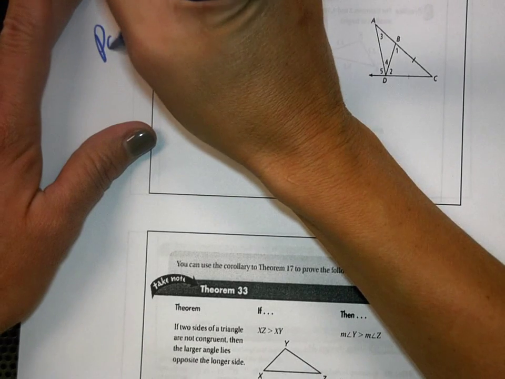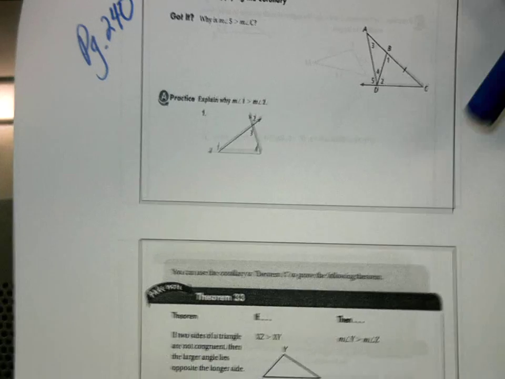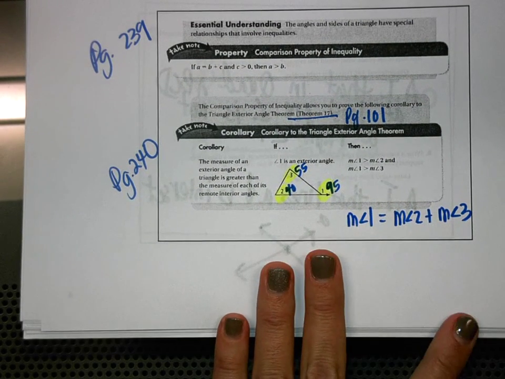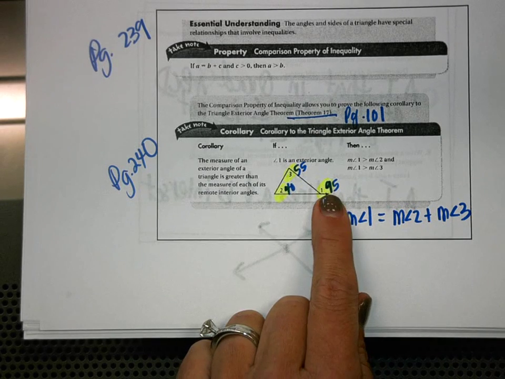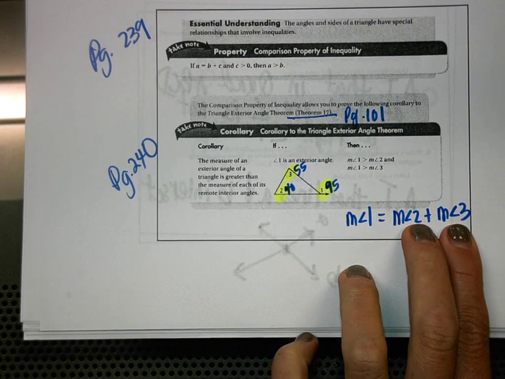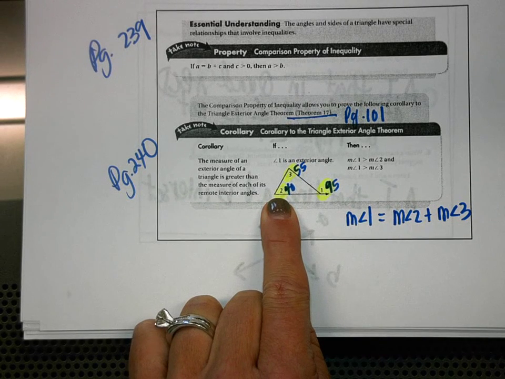You're staying on page 240. Oh, actually, I want you to go back here really quick. So another thing to think about on this is that if measure angle 1 is measure angle 2 plus measure angle 3, then measure angle 1 has to be greater than measure angle 2, right?